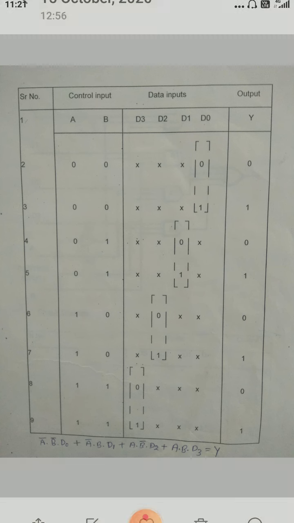And in the product of sum method, the entities which give output 0 are considered, but in this we will use the sum of product method. So we will first product all the input entities for which our output is 1, and after that we will add them. So here I have written an expression, you can closely observe it. Just find the input entities for which the output is 1.